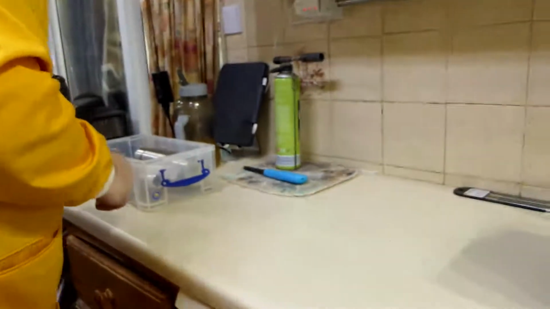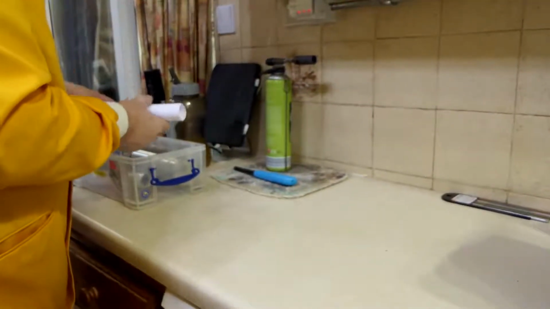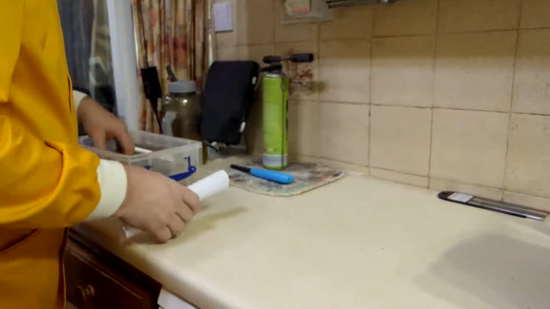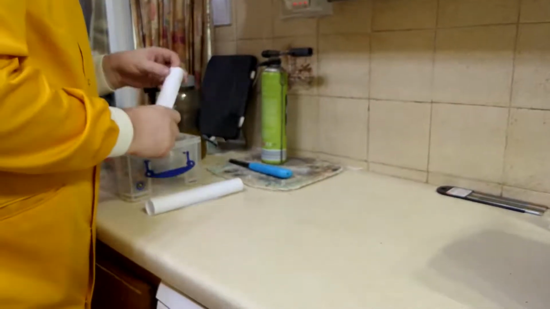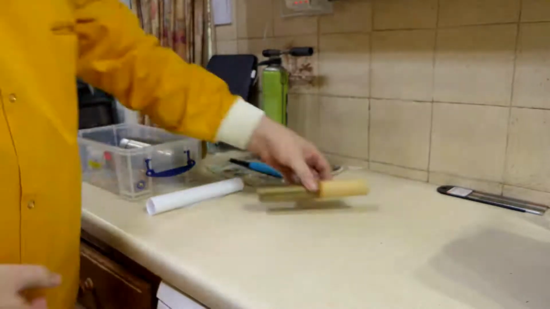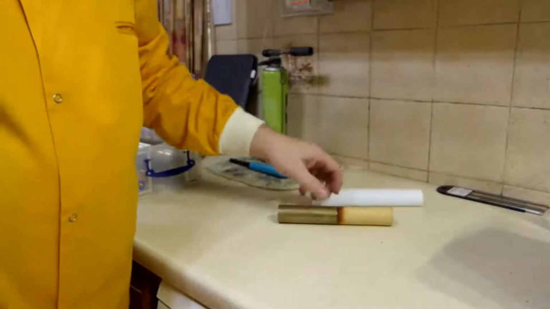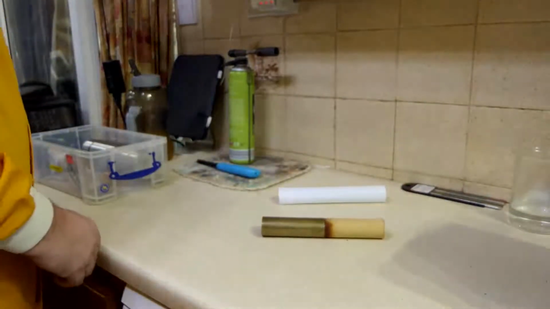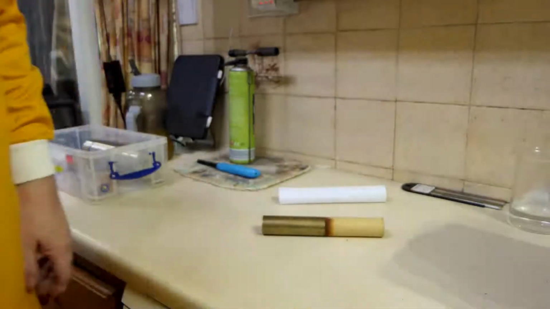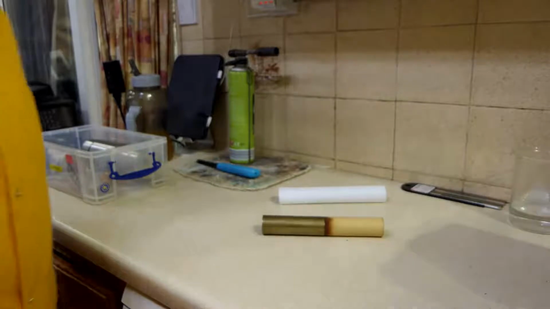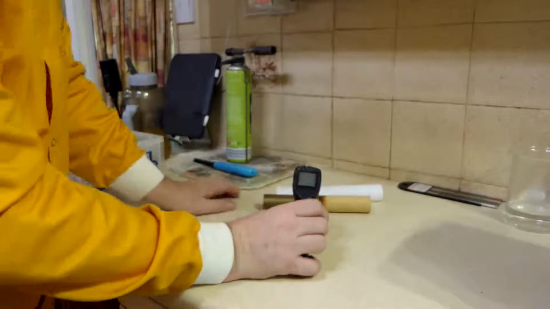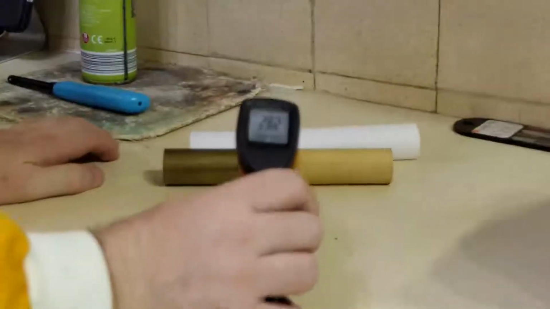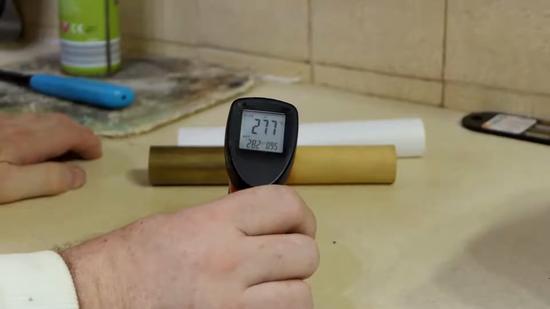Now there are other ways of trying to show conduction, and one of those is by using a piece of paper, and I've got here a metal rod and a wooden rod. Now I've got a thermal thermometer. Hopefully, if I position this correctly, we can see the temperature of this.